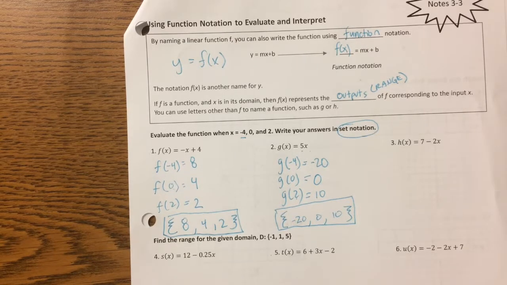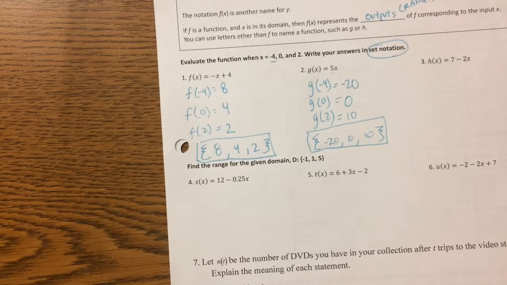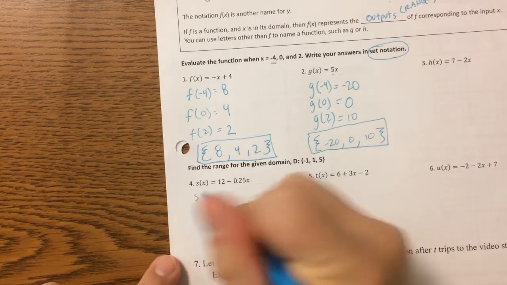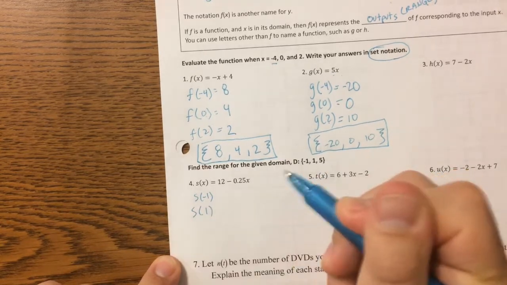So even though 4 through 6 has slightly different directions, you're basically doing the same thing, okay? So for instance, number 4, I'll just get you started there. You're looking for what is s of negative 1, s of 1, and s of 5.